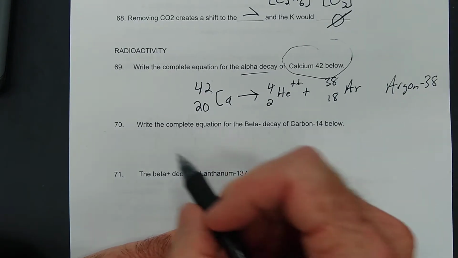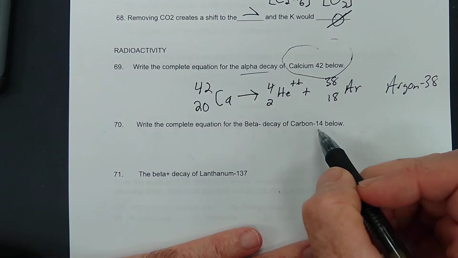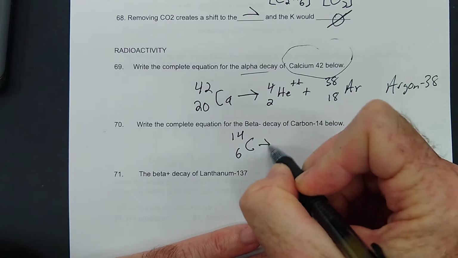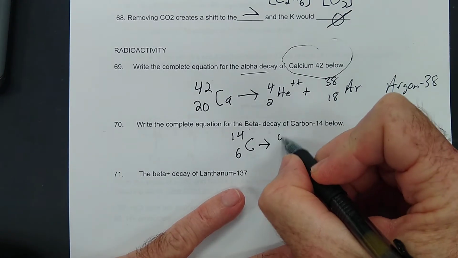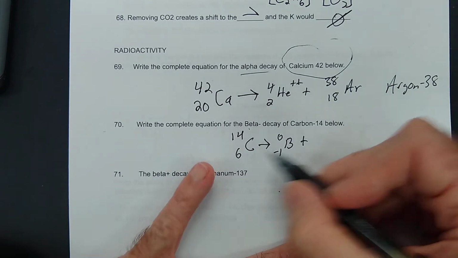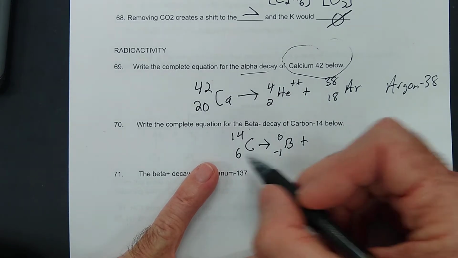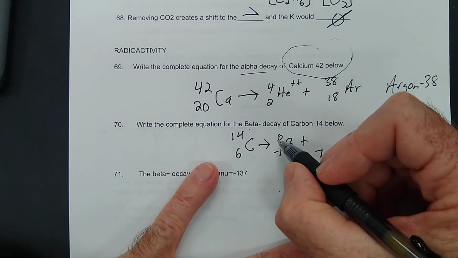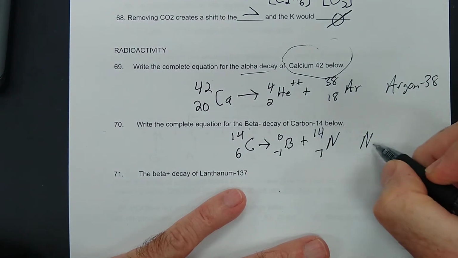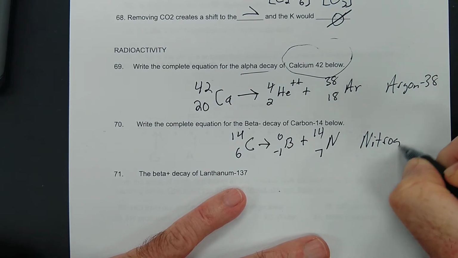Write the complete equation for the beta negative decay of carbon 14. 14 over 6 C, giving off a beta negative particle, that's 0 over negative 1 B. That's an electron, isn't it? And what plus negative 1 is 6? 7. What plus 0 is 14? 14. That's nitrogen, regular old nitrogen 14.